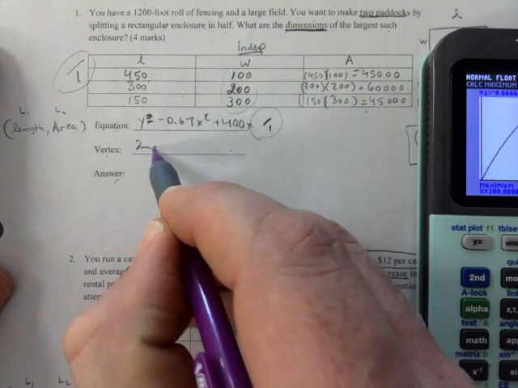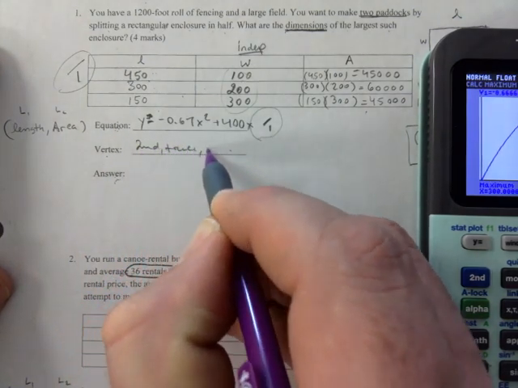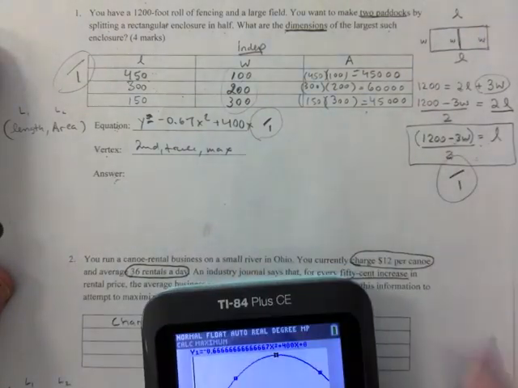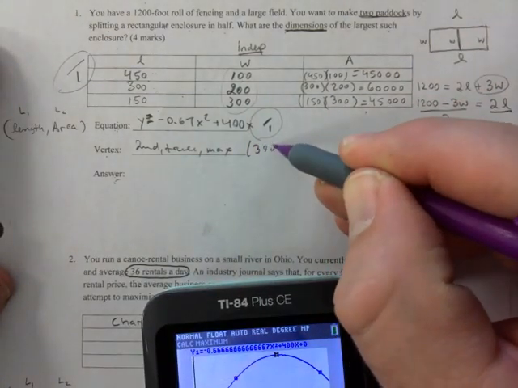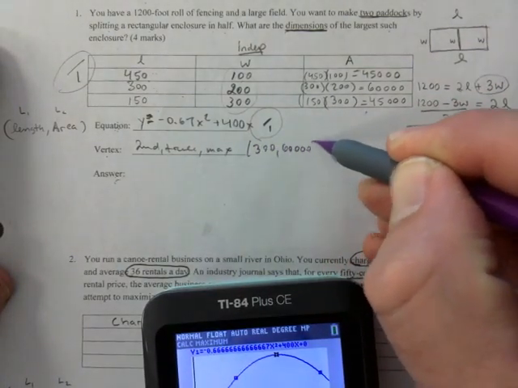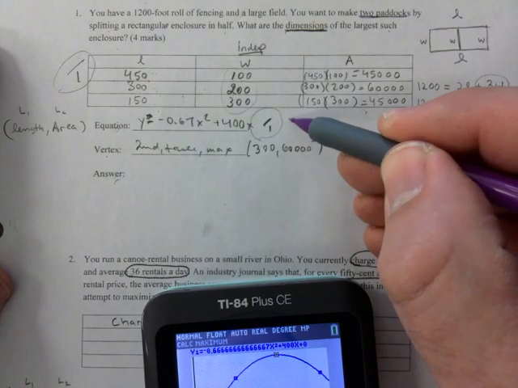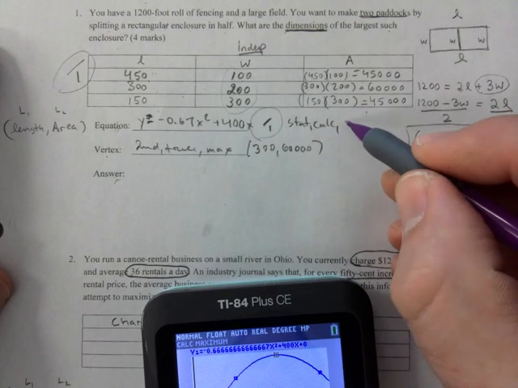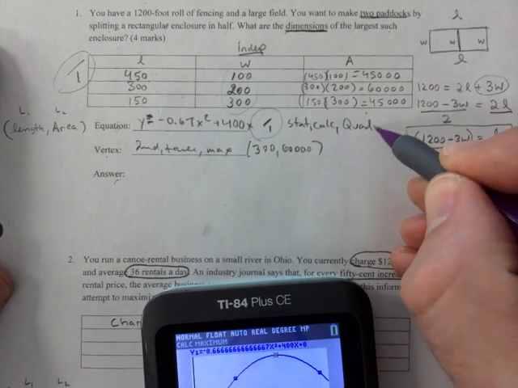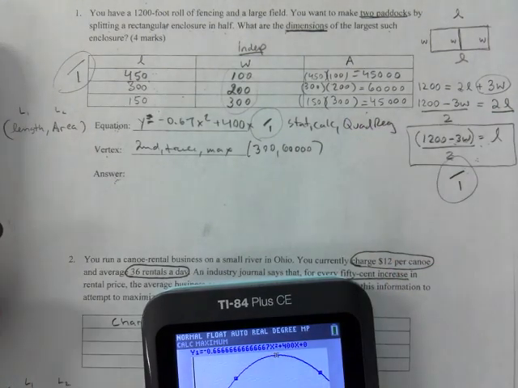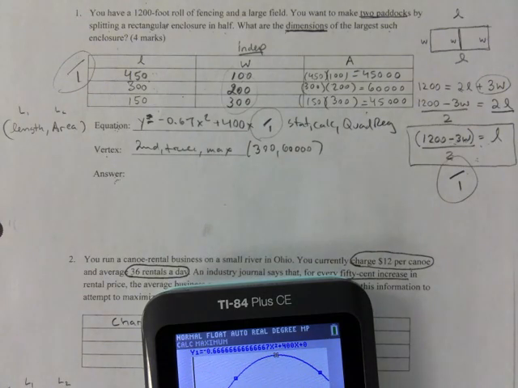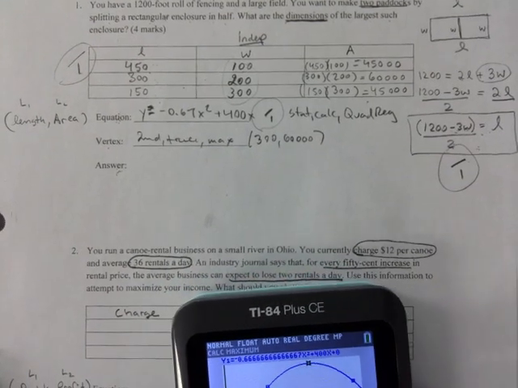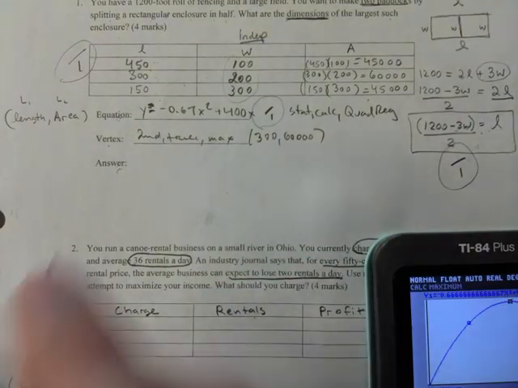So I will go second, trace, max. That's 360,000. And I should have said this: stat, calc, quadratic regression, for the first one. So make sure keys are there. If keys are missing, half a mark just once for the whole page, okay? I would though make a note that you missed it everywhere else.